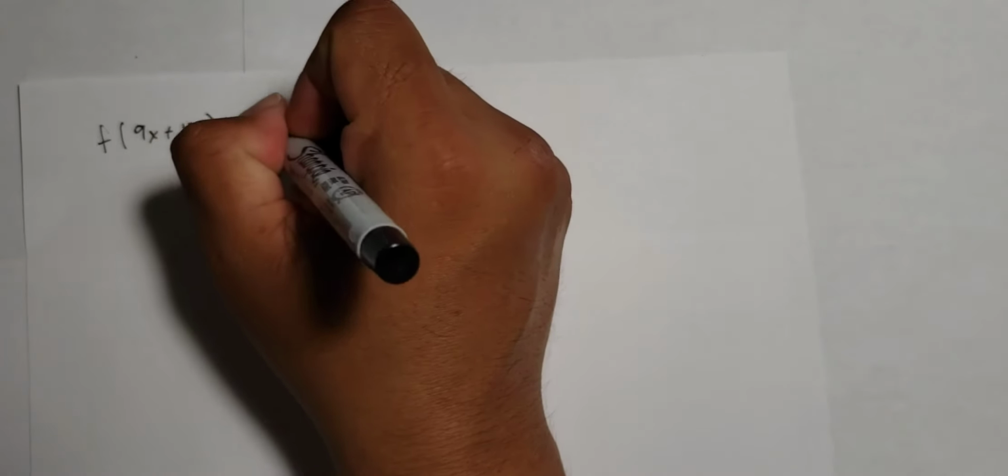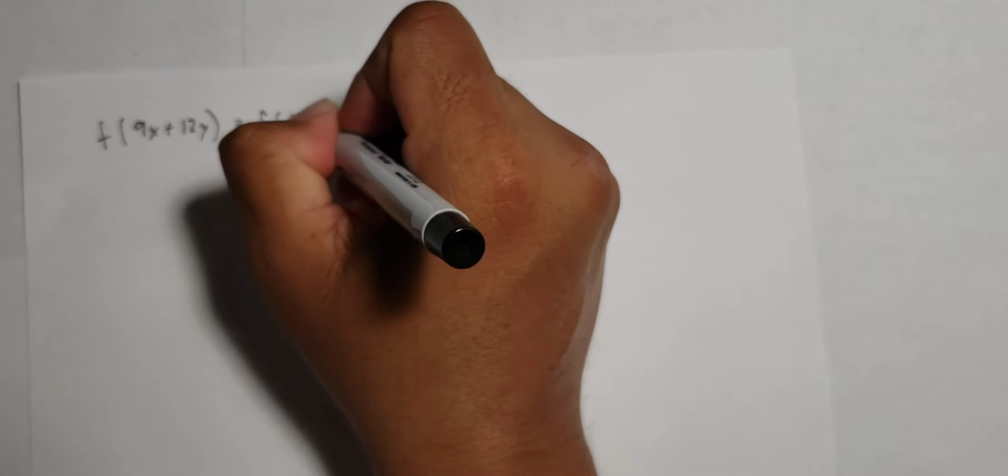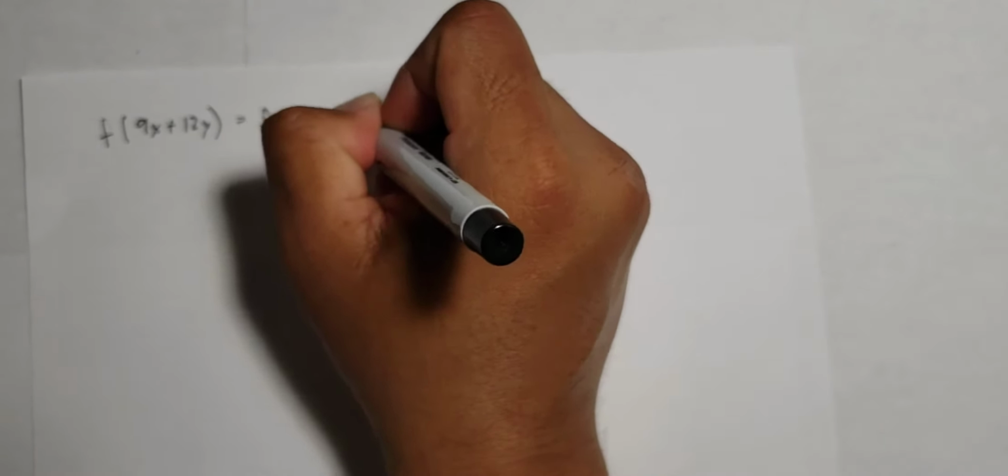Now, let's say I have a function f of 9x plus 12y. I can replace this with another function, or I can say it's equivalent to another function if I can factor out something that they both have in common. So this can be rewritten as 3x plus 4y.